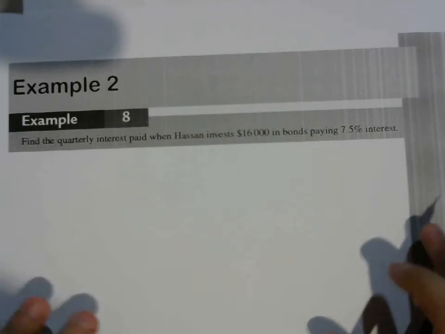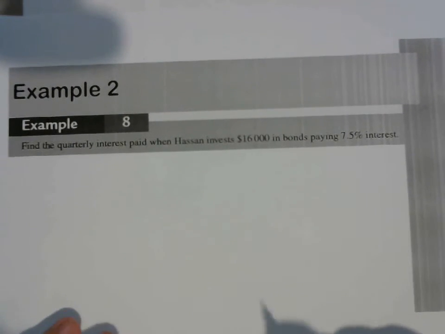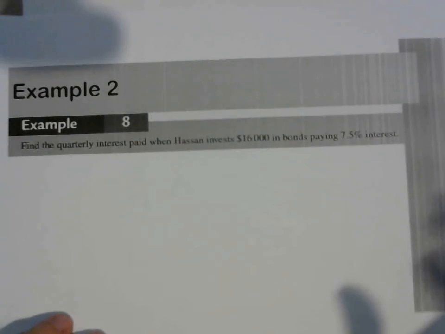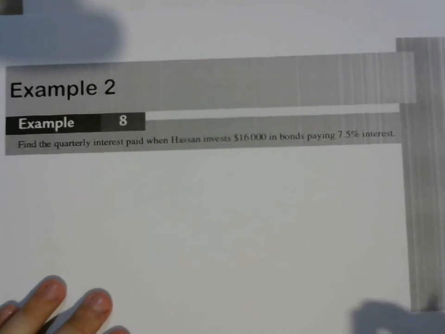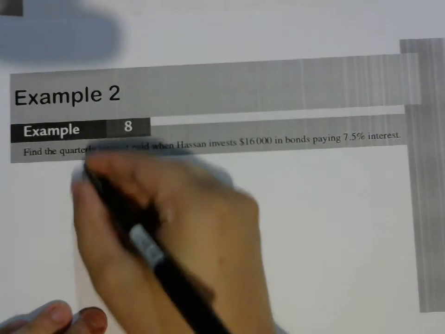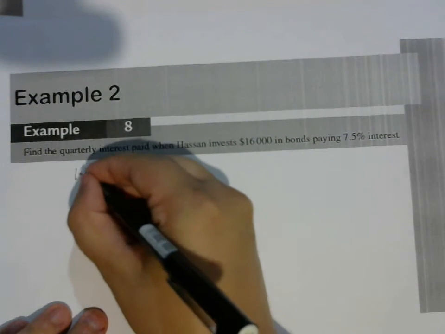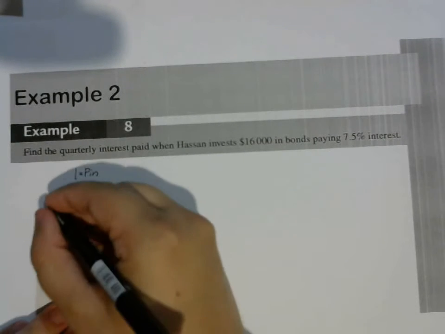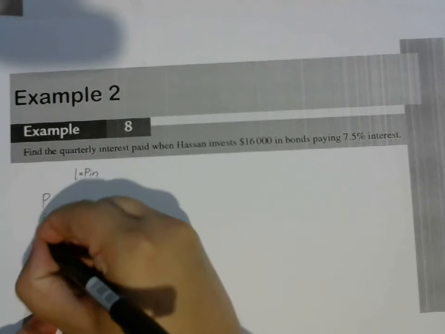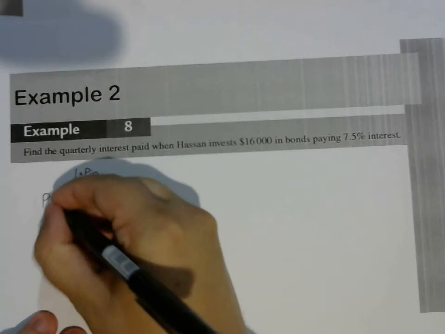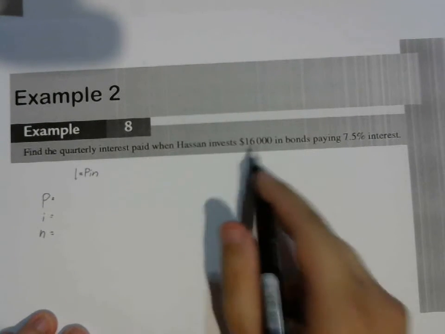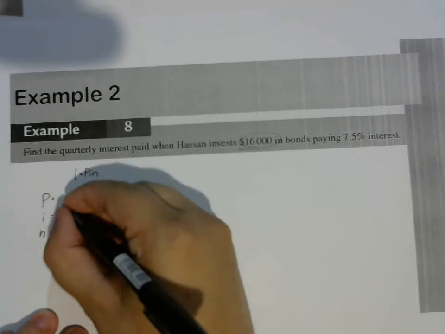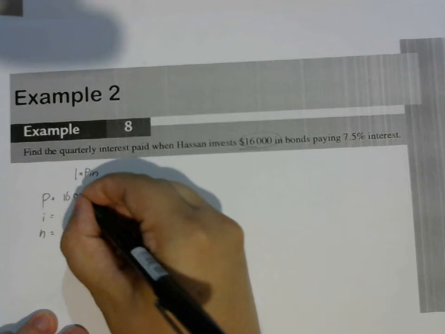Second question. Find the quarterly interest paid when Hassan invests $16,000 in bonds paying 7.5% interest. Similar question, there's a slight difference. So again, I'm going to start with my rule, I equals PIN. I'm going to list PIN down my side. P is the principal, and we have Hassan investing $16,000. That's my principal.